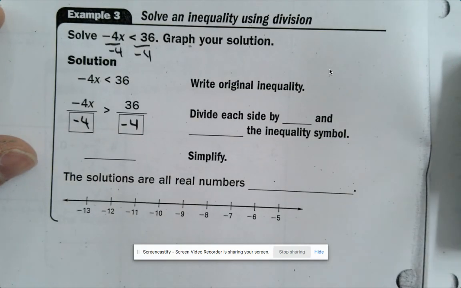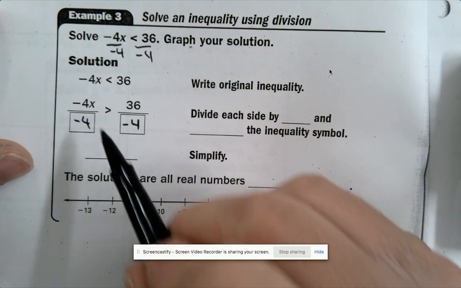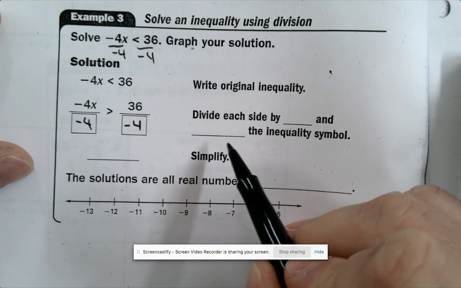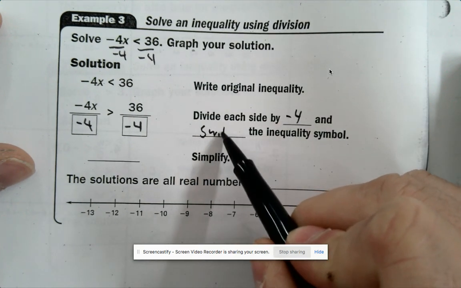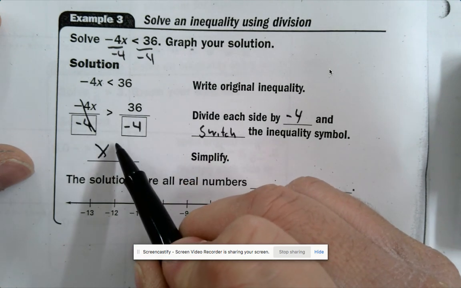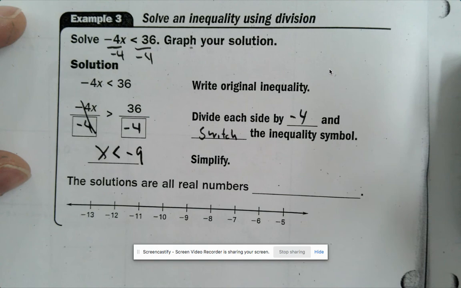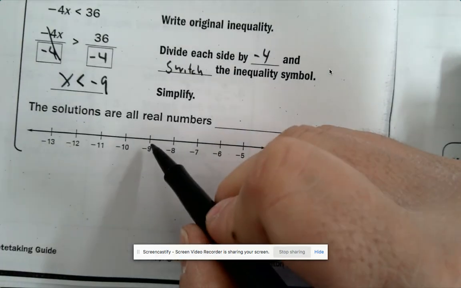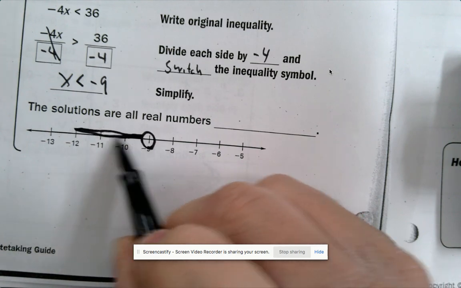If you don't know what Spidey sense is, it's Spider-Man. When he feels danger or something about to happen, he gets these tingles. So I feel like this inequality is about to switch. So divide each side by -4 and switch the inequality. So I'm going to get x is not greater than, but less than -9. All right, so I'm going to come over here, open dot it. All the numbers less than -9 that way.